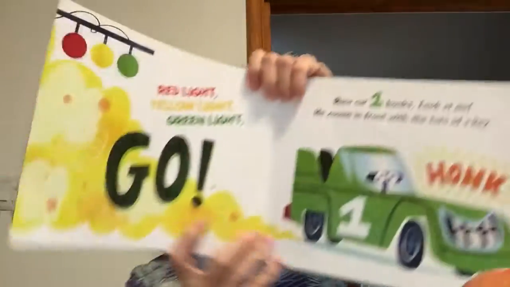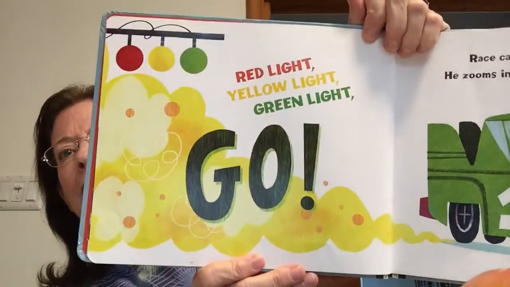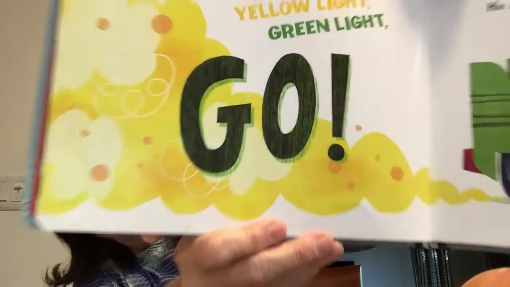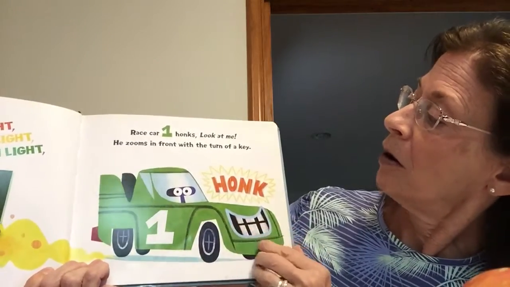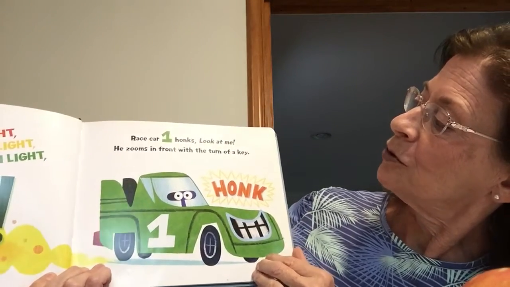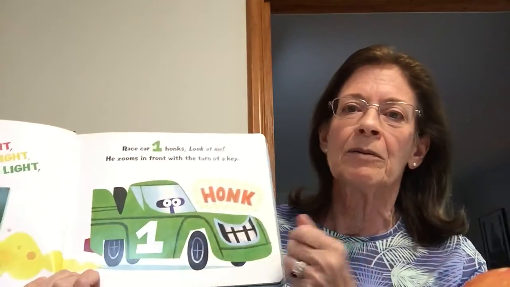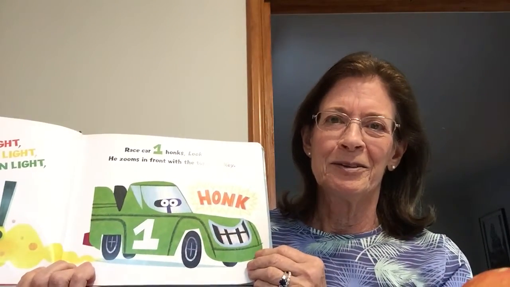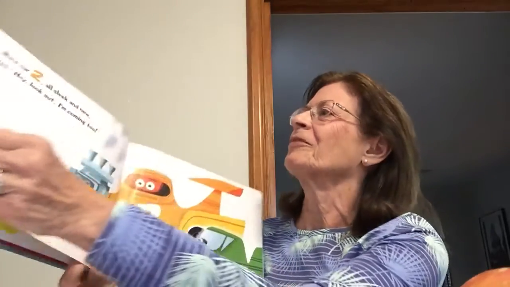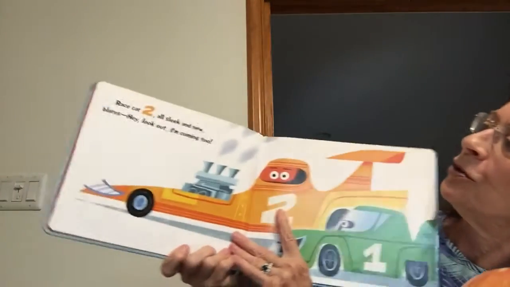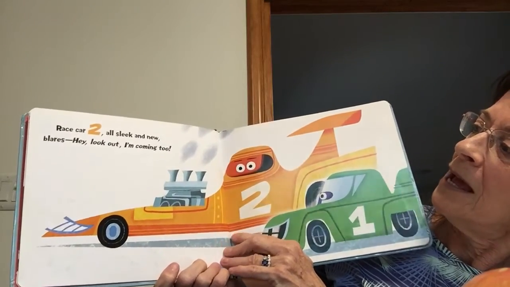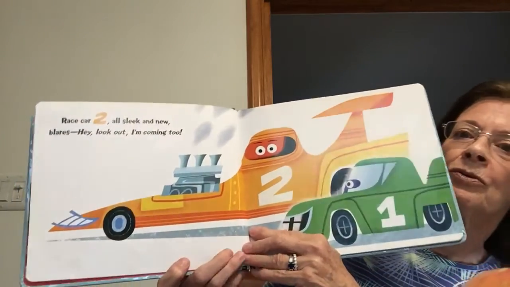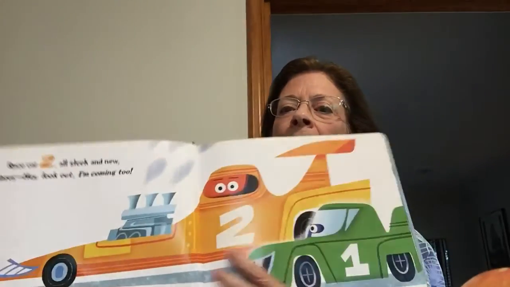Ooh, red light, yellow light, green light. Go! You know how to read that word. Here we go. Race car 1 honks. Look at me. He zooms in front with the turn of a key. We're going to learn a song about zooming in the car. Race car 2, all sleek and new, blares. Hey, look at me. I'm coming too. Wow, he's a big one. So we have 1 and 2.